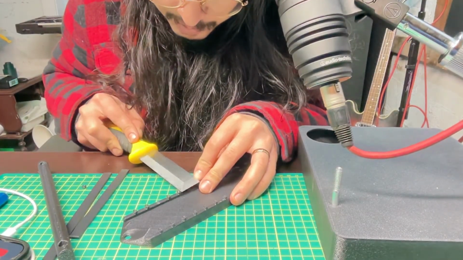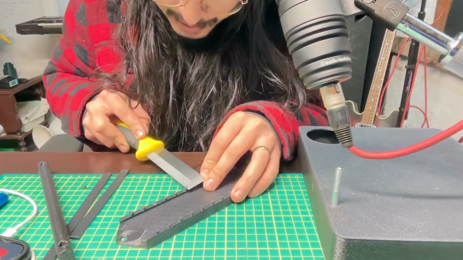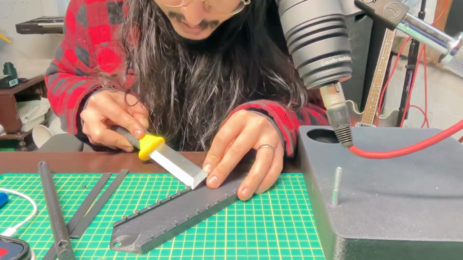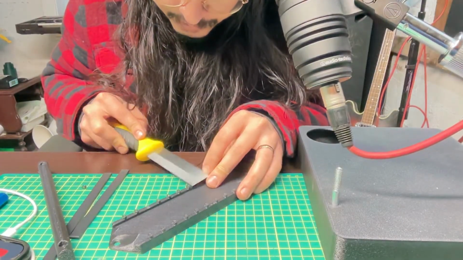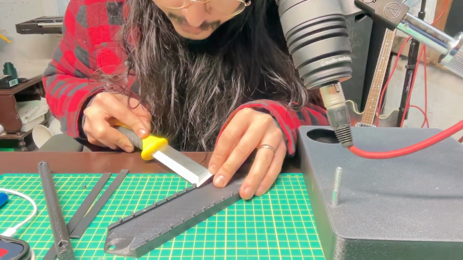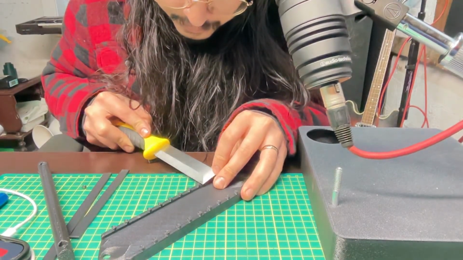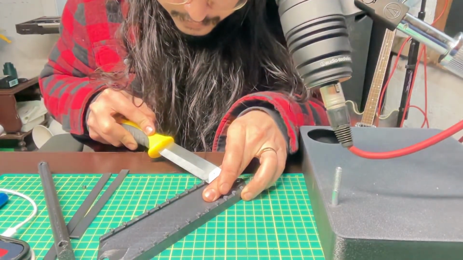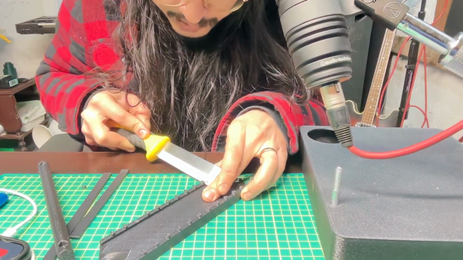If this was properly dried filament, that would probably be a lot stronger. But also annealing this, so heating it up after it's printed. However, that changes the geometry just slightly, so we would potentially run into more issues. Maybe I should be going downwards.